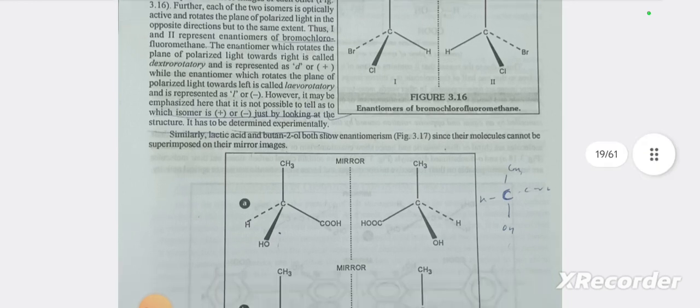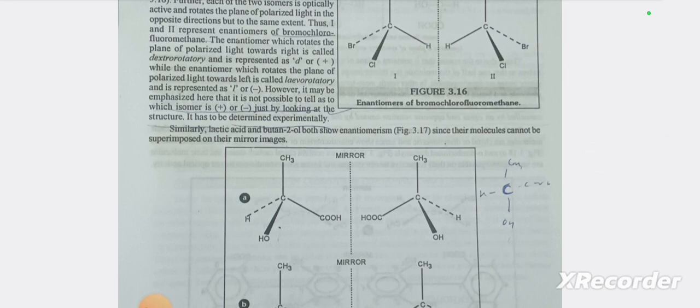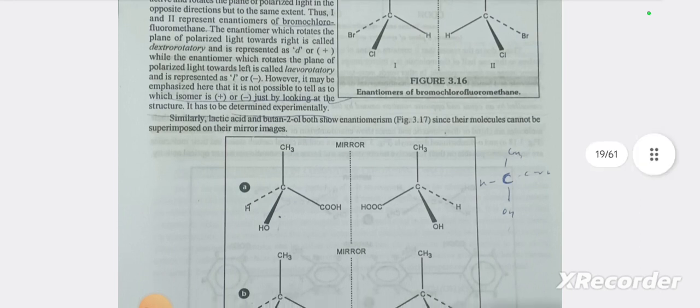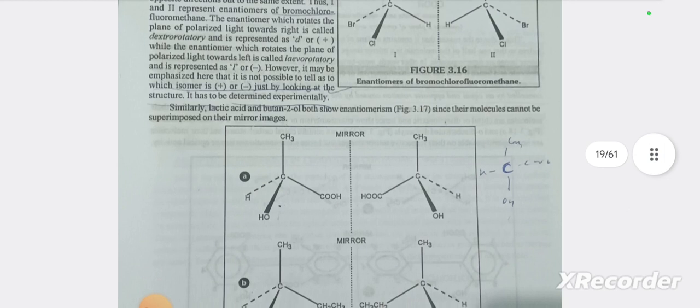It exists in two isomeric forms, first and second, which are non-superimposable mirror images of each other. Further, each of the two isomers is optically active and rotates the plane of polarized light in the opposite direction, but to the same extent.